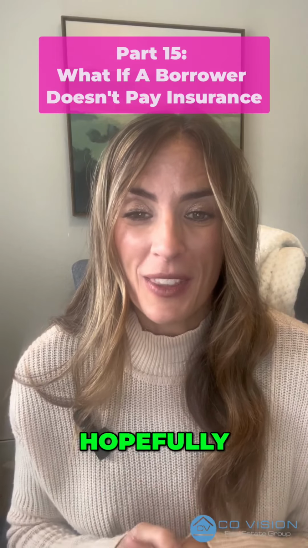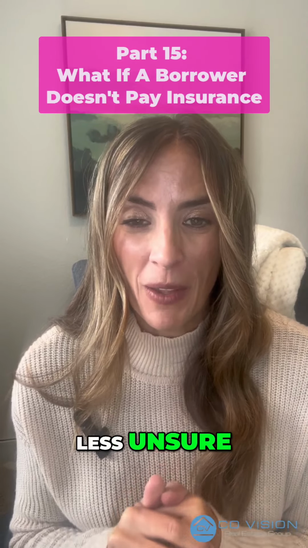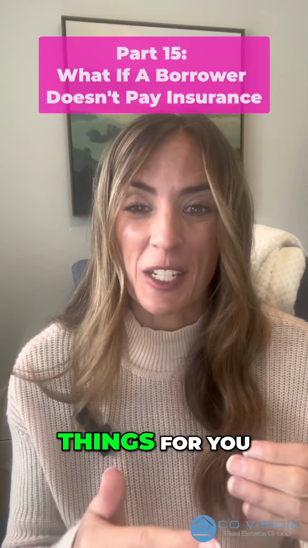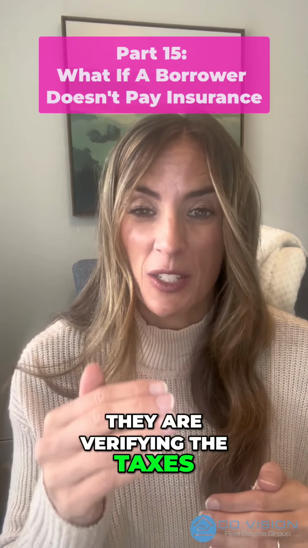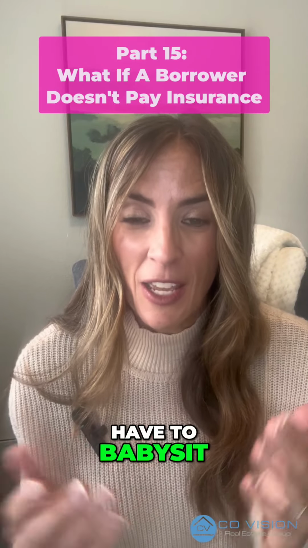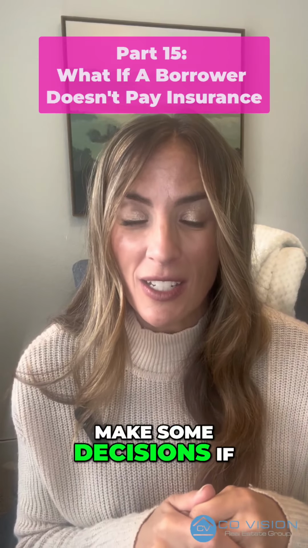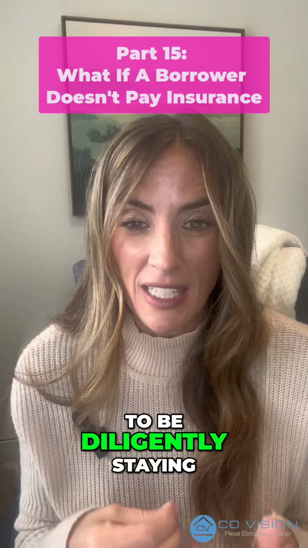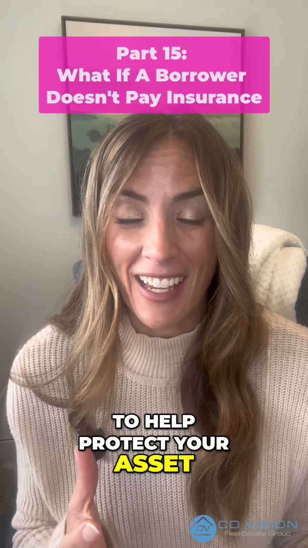So hopefully with these explanations, it seems a little bit less scary and a little bit less unsure. Again, you also are working with a loan servicing company that's monitoring these things for you. They are verifying the payments, the taxes, and the homeowner's insurance. That's not something you have to babysit. You just have to be in communication with the loan servicing company and be ready to make some decisions if there are problems that come up. But it is not something that you have to be diligently staying on top of. That's what you're paying that servicing company for, to help protect your asset.